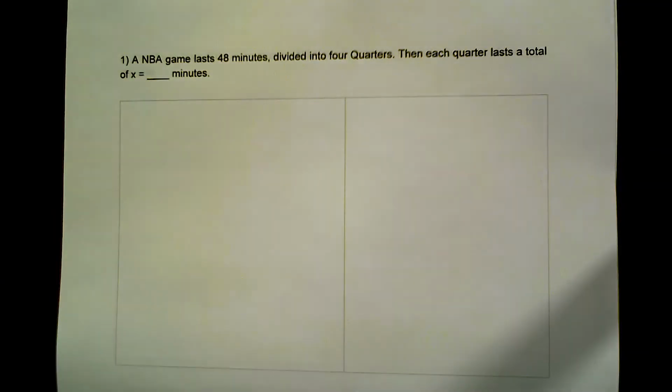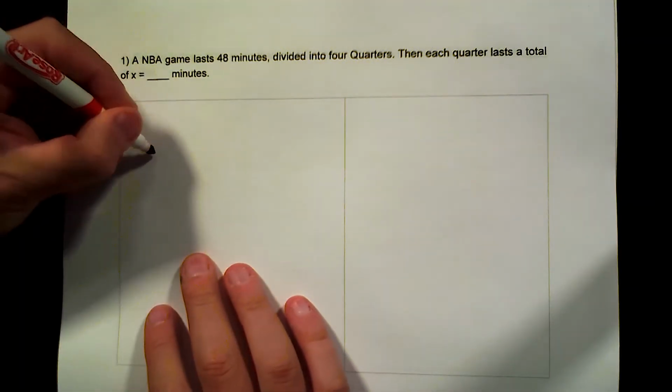So let's consider the first problem, which is the following. An NBA game lasts 48 minutes divided into 4 quarters. Then each quarter lasts a total of how many minutes? So here's one visual way you could do this.